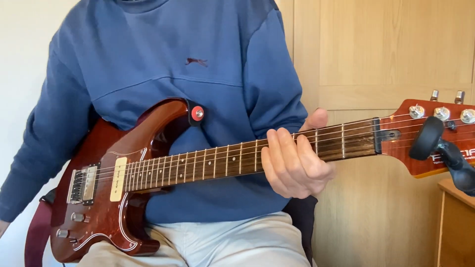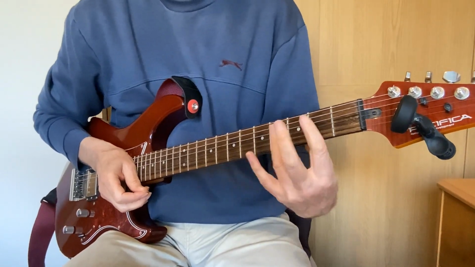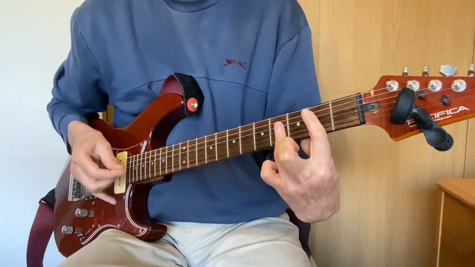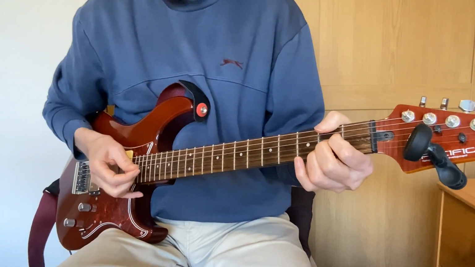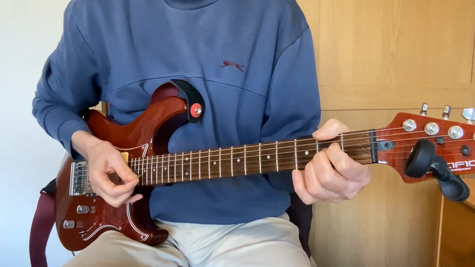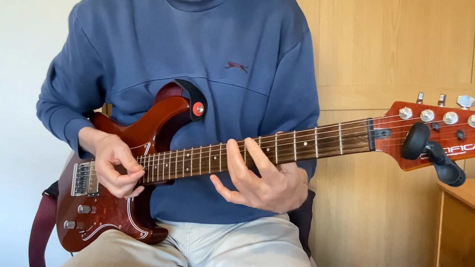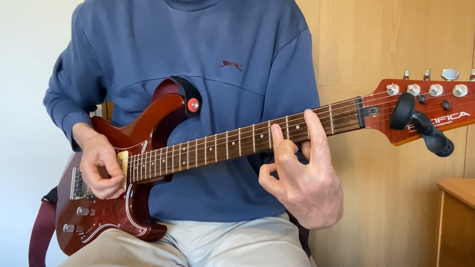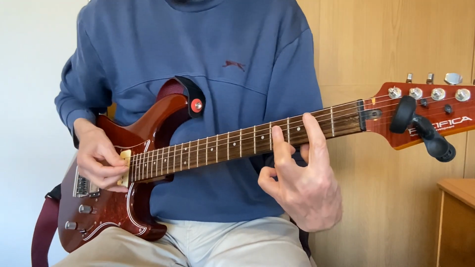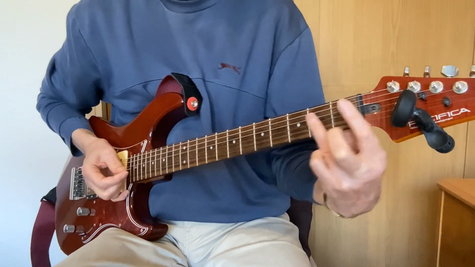Now the turnaround chords are going to be beyond you at this level, but there's a B chord, which we can play like that. There's a D chord and an A chord, and it all ends on E and starts again. But I could play the B chord like this. You can play them like a bar chord, and the D like that, the A like that.